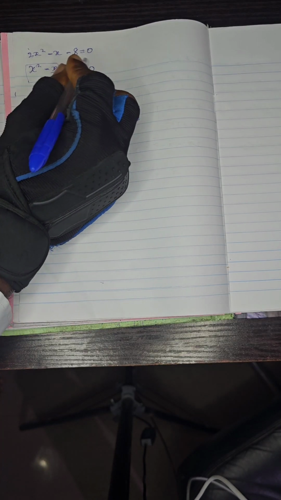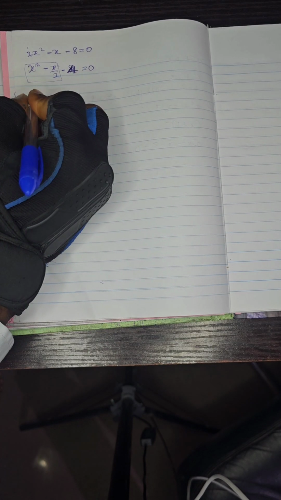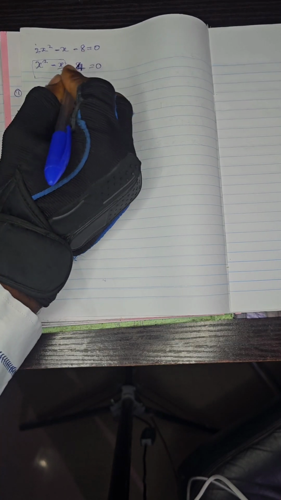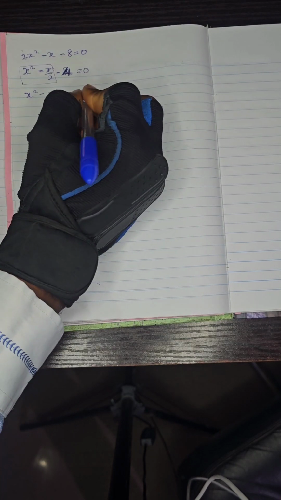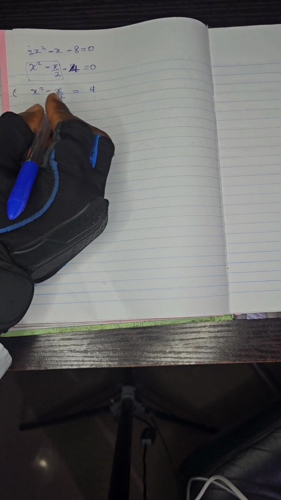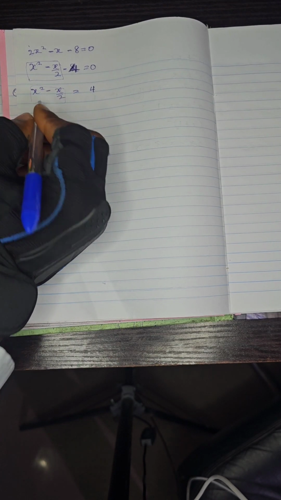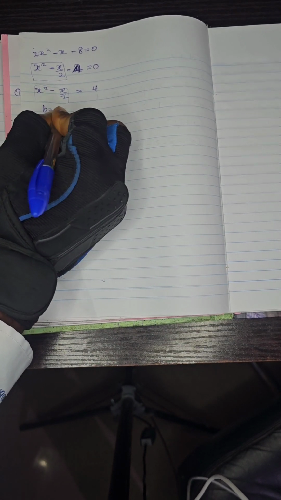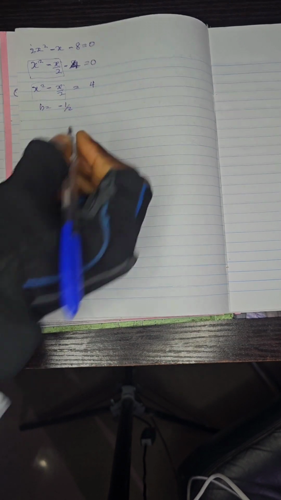So in that case, we're going to take this 4 across the equation. So we have x squared minus x over 2. When minus 4 goes across the equation, it becomes plus 4. Now let's complete this equation. In this case, what is b here? b is minus 1 over 2.